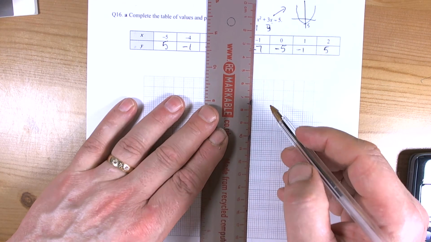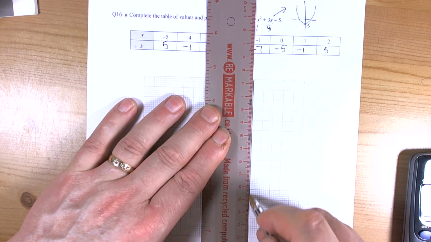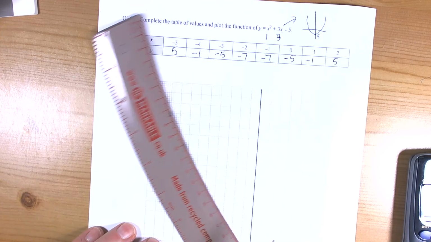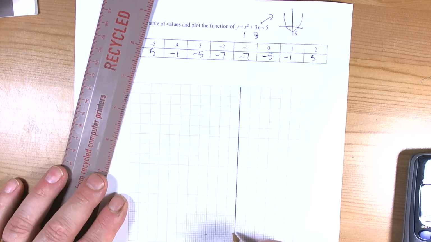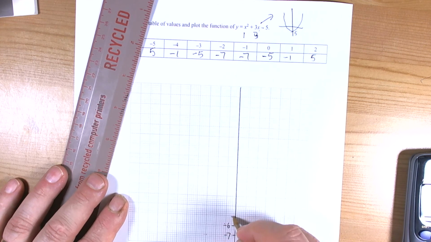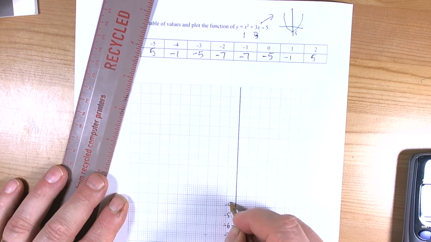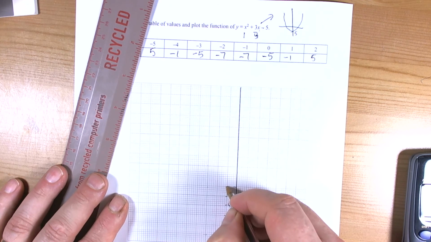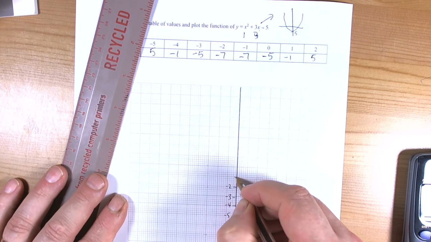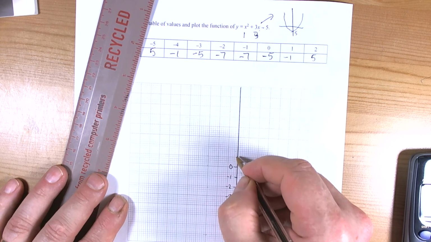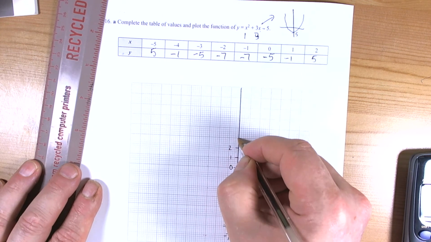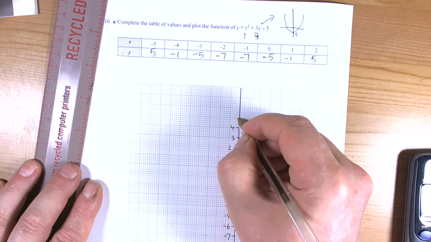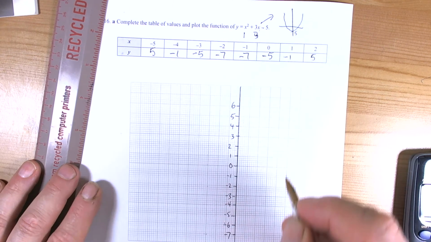Alright, so coming slightly over because we need more negatives than positives, and start labelling from the bottom here. So -7, -6, -5, -4, -3, -2, -1, 0, 1, 2, 3, 4, 5, 6.